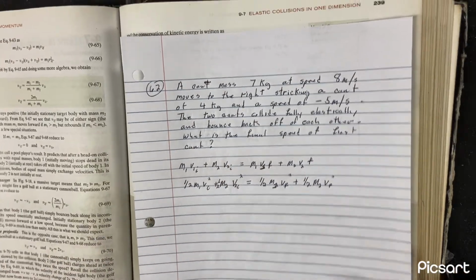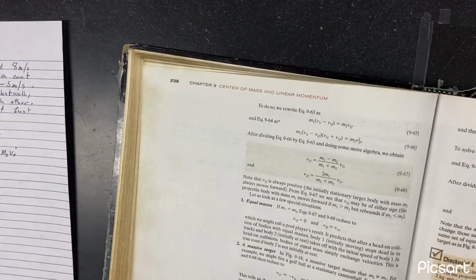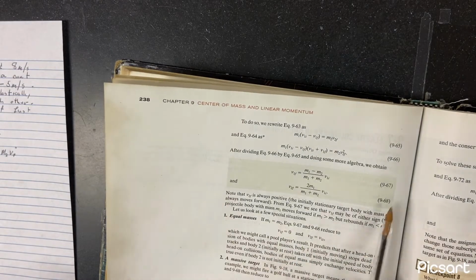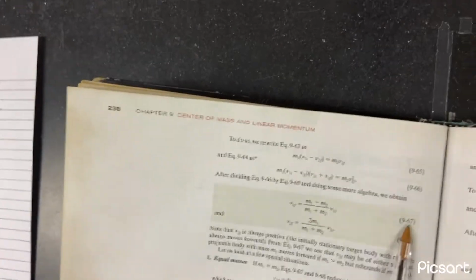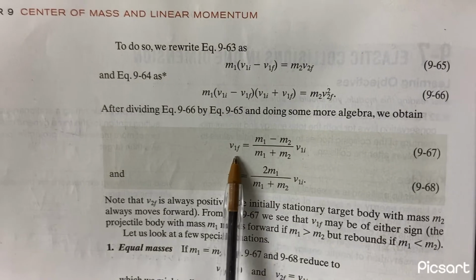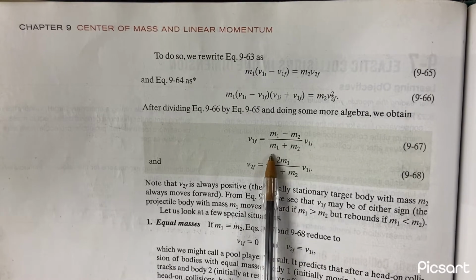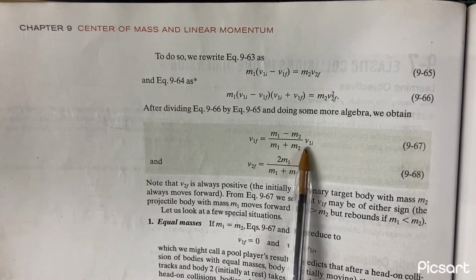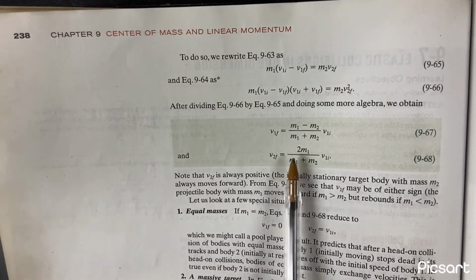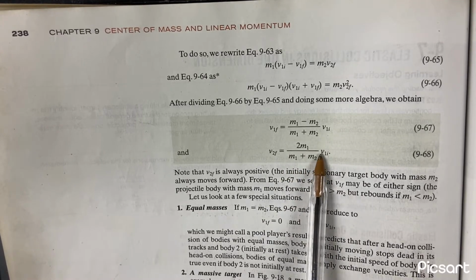First, I want you to look at two equations that we're going to have to use. In your book, page 238, if you're using edition 10 of Red Snake, you have this equation: V1 final equals (M1 minus M2) over (M1 plus M2) times V1 initial, and this one here, V2 final equals 2M1 over (M1 plus M2) times V1 initial.